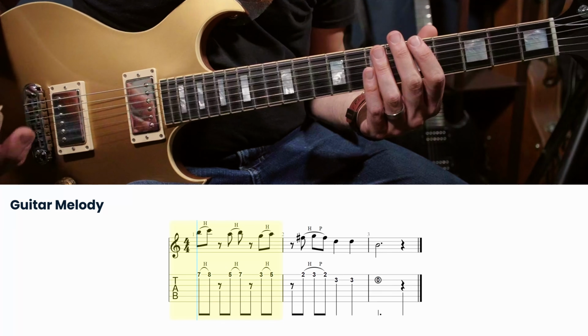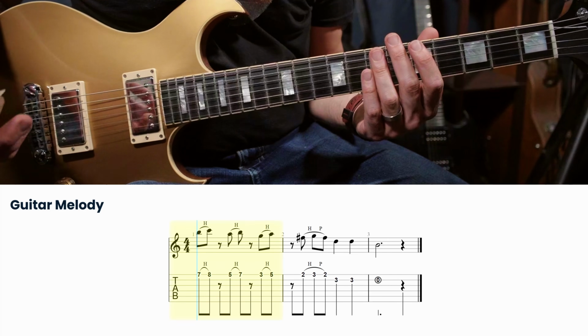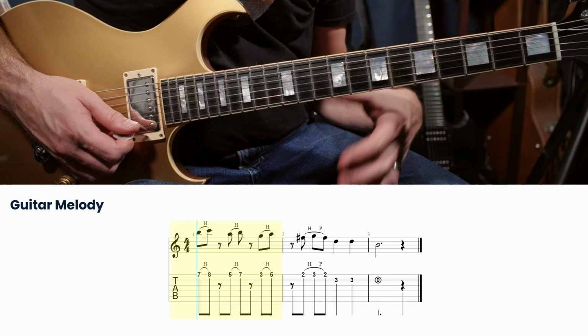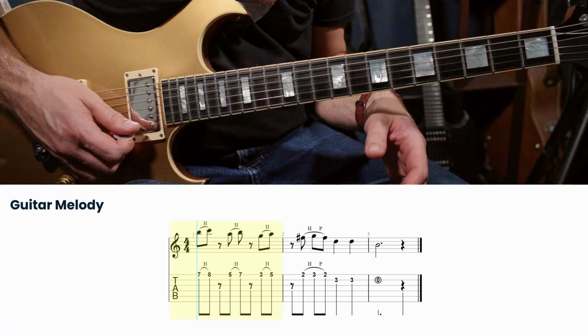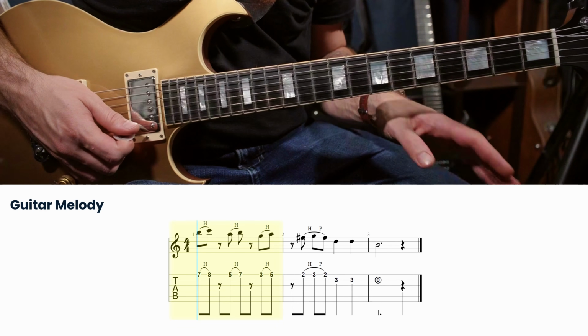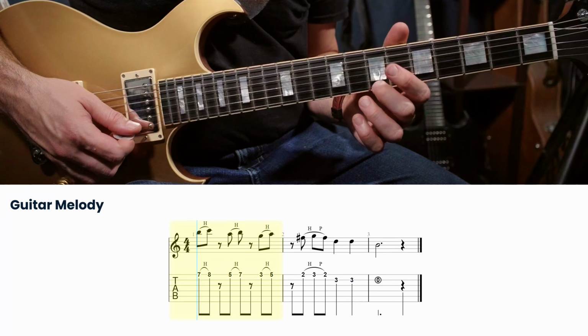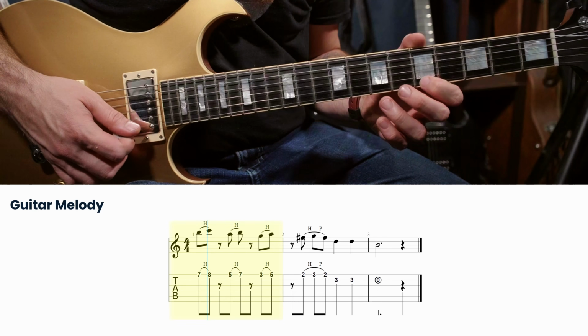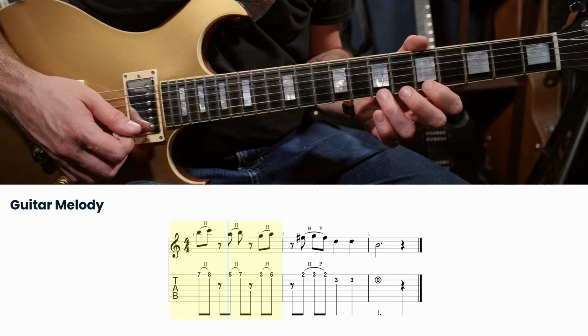Now let's get into the guitar melody. I'll walk you through it step by step, and then we'll play through it together. We're going to start at the 7th fret. By the way, I've switched to a distorted tone, so if you want to make any adjustments on your end, feel free. 7th fret, 8th fret, 5th fret on E, back to 7th fret on E.